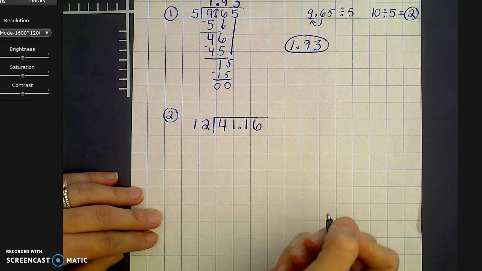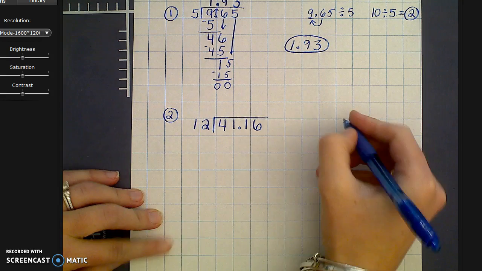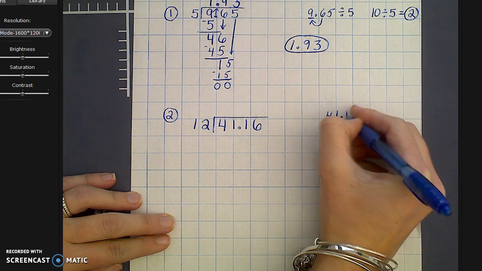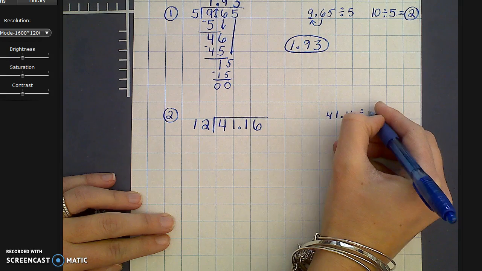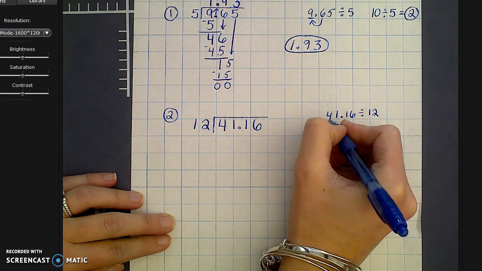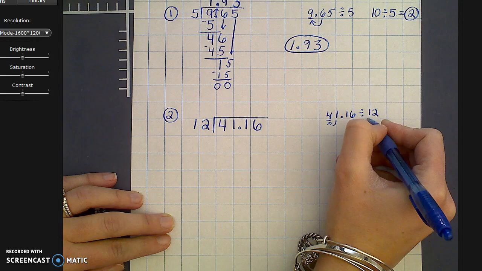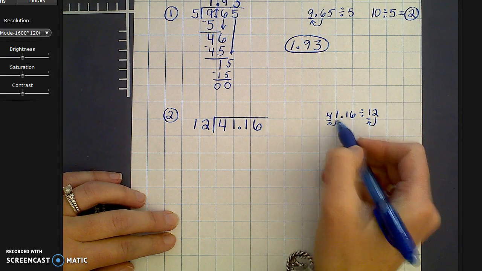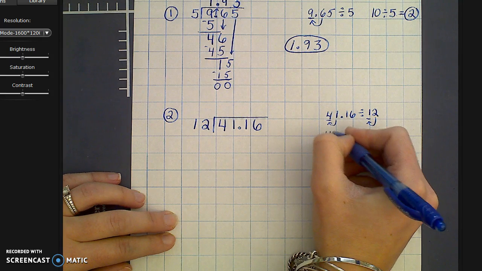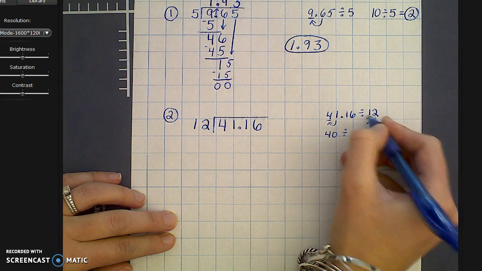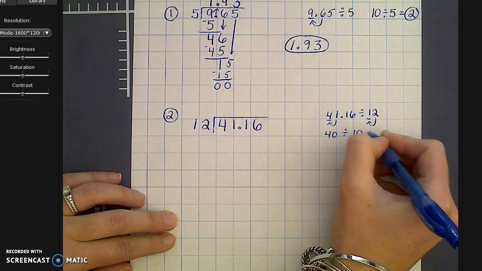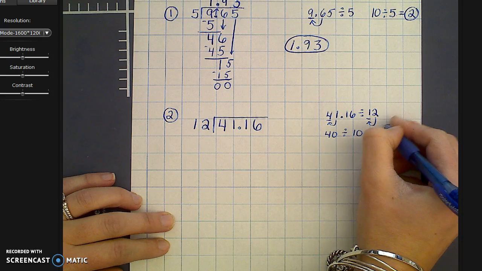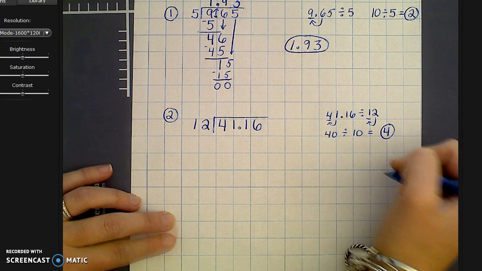Okay? First thing to do is make an estimate. On the side, I want you to rewrite the problem again. 41.16 divided by 12. Okay, so again, we can round to the greatest place to get our estimate. That's fine. So I'm going to round down to 40. And 12, well, that'll round down to 10. So 40 divided by 10, that gives me an estimate of about 4. So I know my answer is going to be about 4.